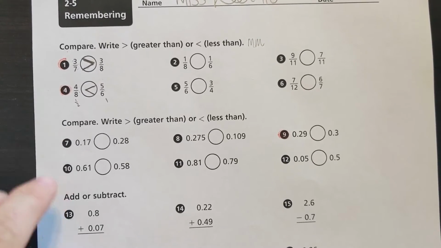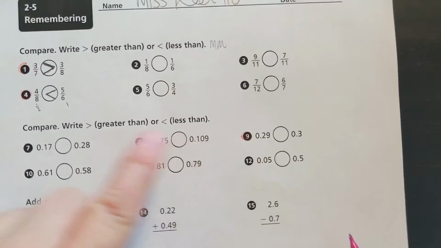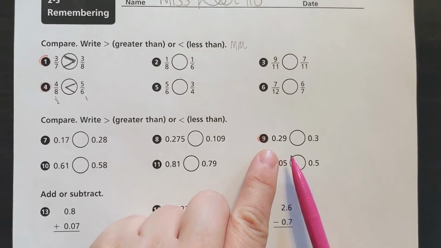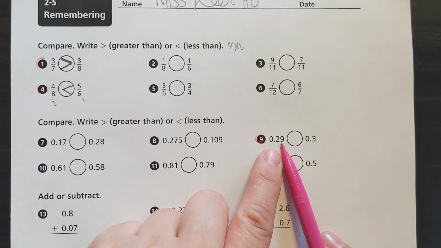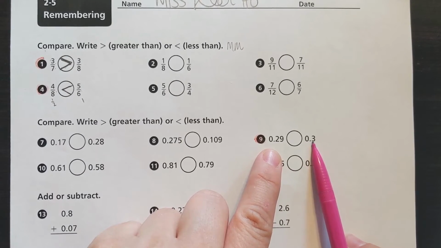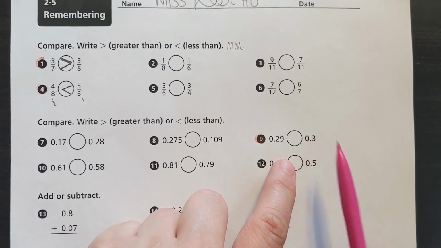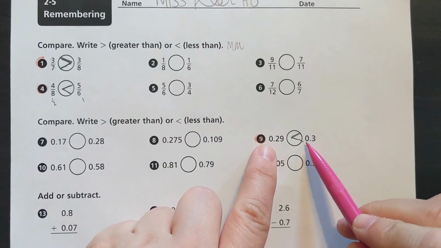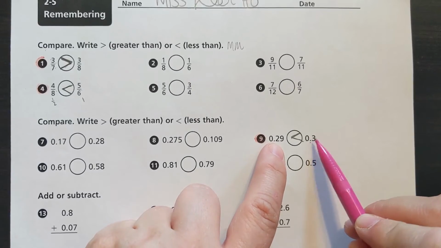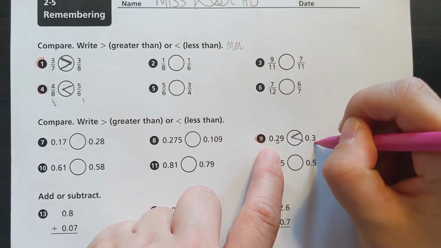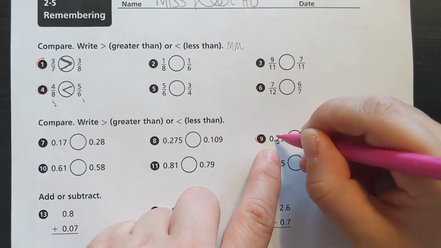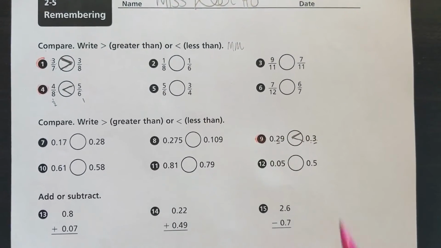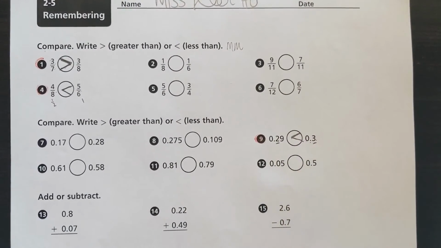All right, let's try number 9. We are writing greater than or less than, but now with decimals. Do you want 29 hundredths or 3/10? 29 pennies or 3 dimes? 3 dimes. Or you could have gone 0, 0, decimal, decimal, 2, 3. 3/10 is greater than 2/10. So it looks like 29 hundredths is less than 3/10.